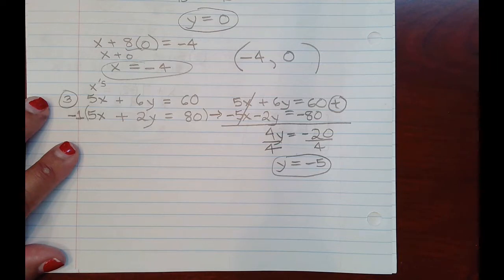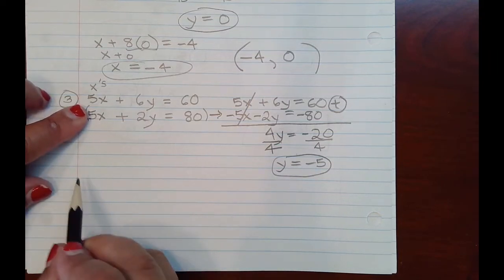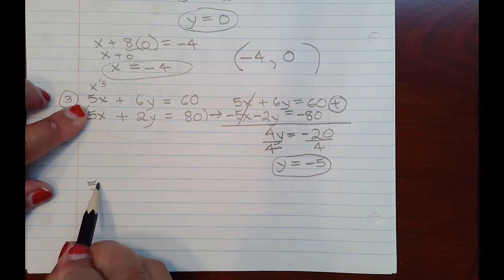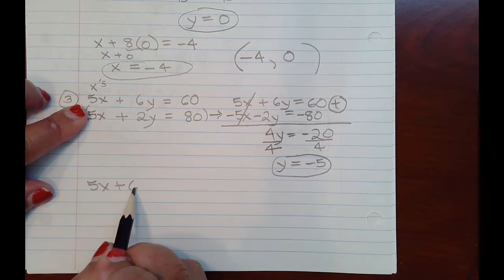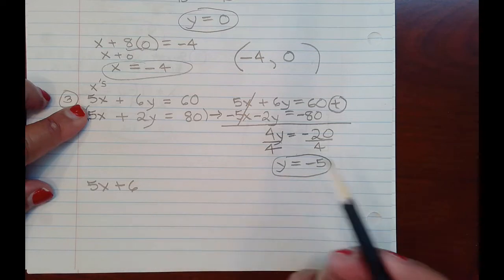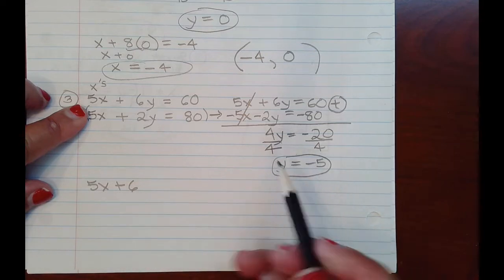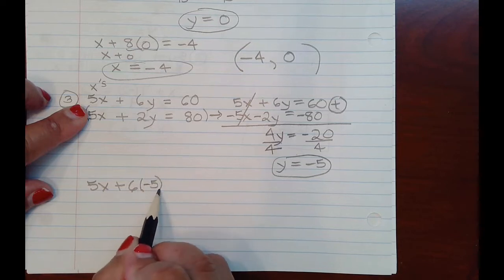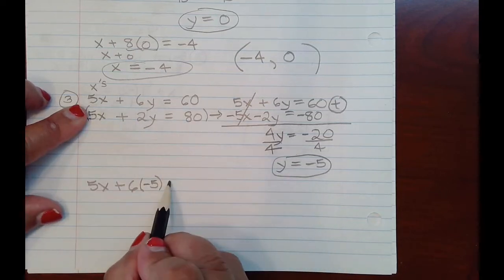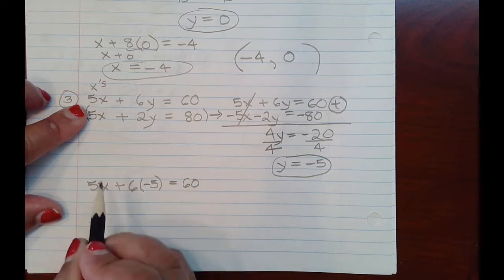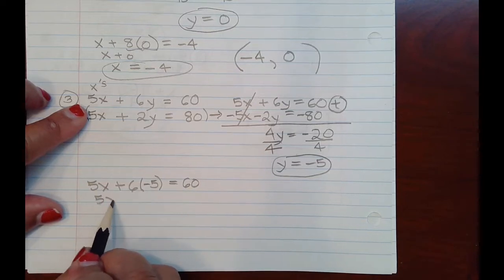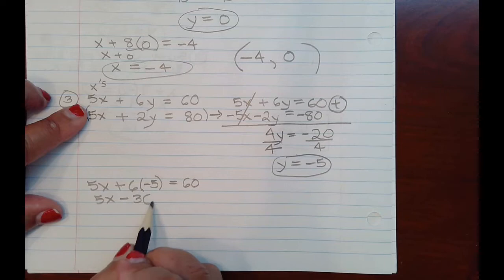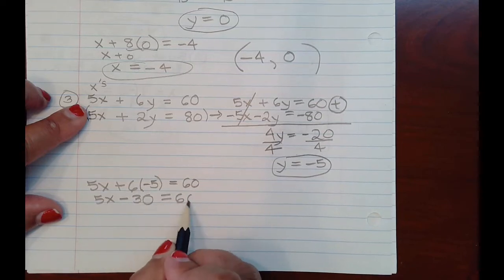I am going to plug it into the top equation. So now I'm going to go 5x plus 6y. Make sure to plug it in where it belongs. This is the value that represents y. So 6 times negative 5. Again, I'm using this top equation, and this is 60. Okay, so now this is 5x minus 30 is equal to 60.